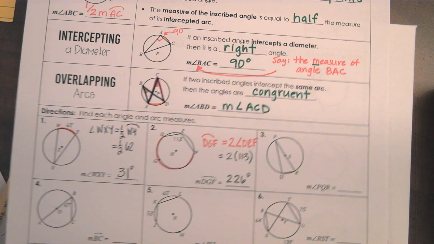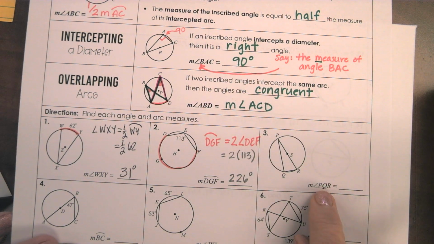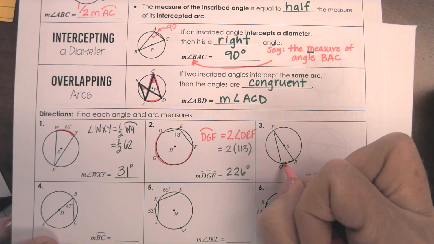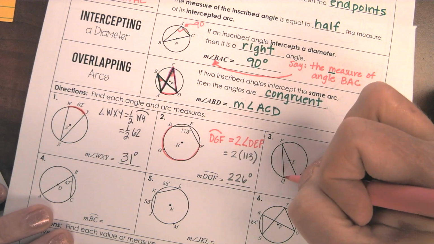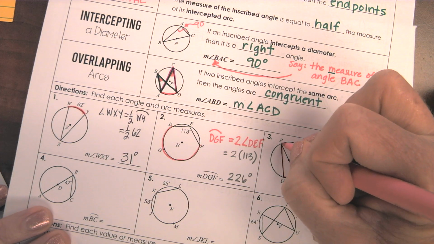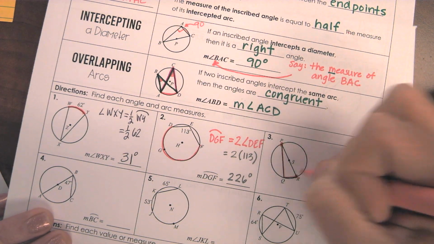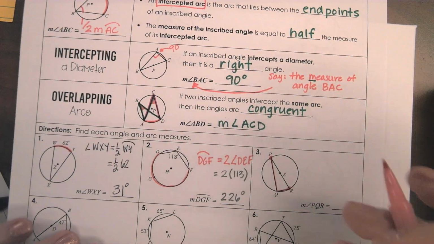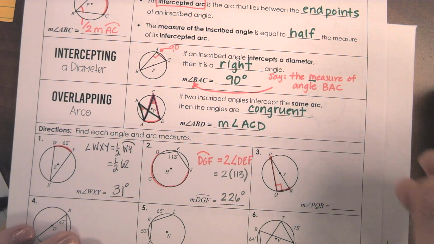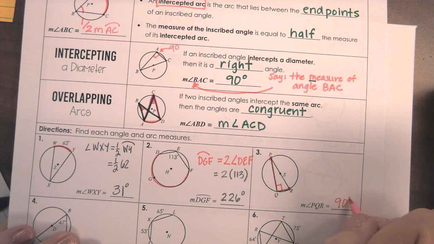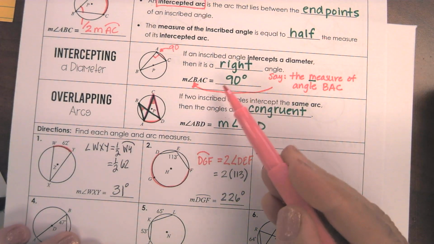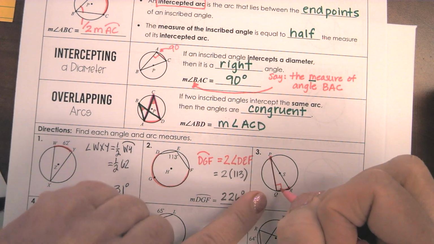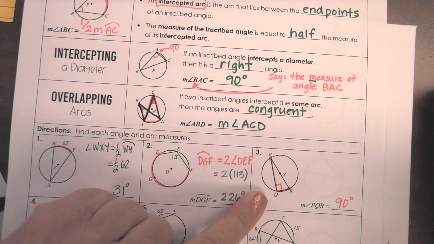Okay, so let's see what we have going on here. So we are looking at PQR. Well, what do I notice about PQR? Well, the 2 chords are touching what? Look at where the chords are ending, just like we talked about up here. When they are touching a diameter, that means that this angle right here is 90 degrees. So I don't even have to do any calculations. I just had to remember our rule. If the 2 chords touch the ends of diameters, then this is automatically 90 degrees because it's a right angle.